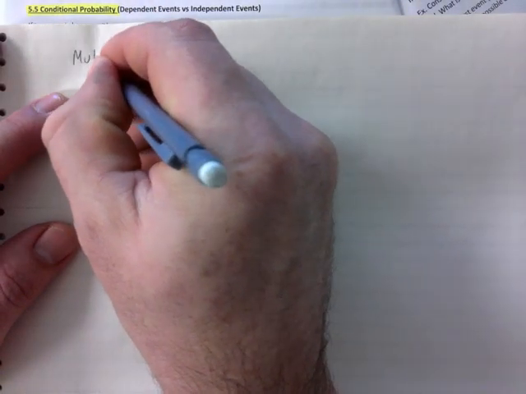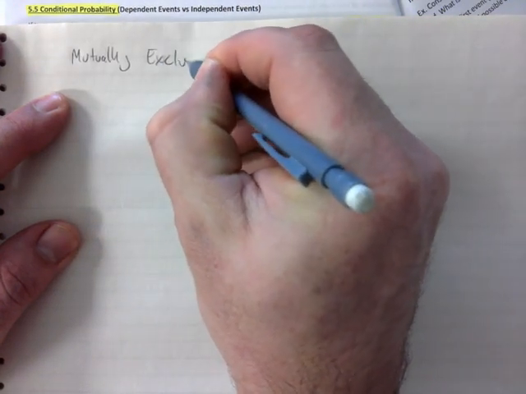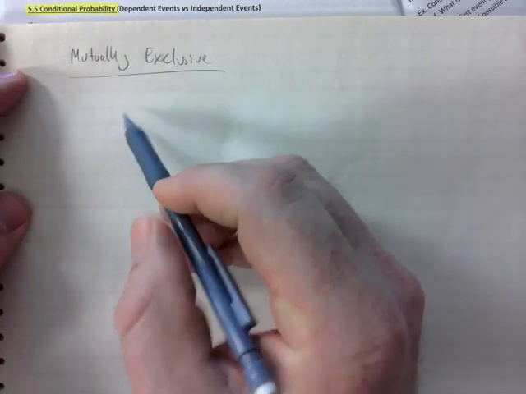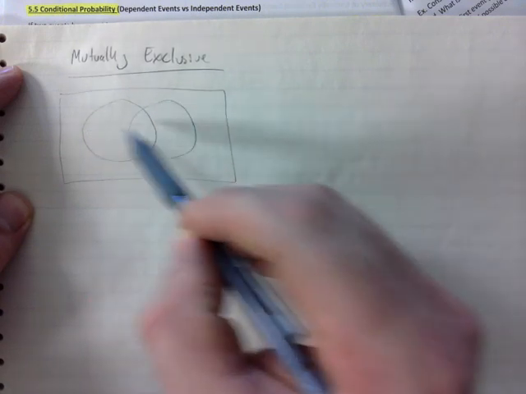Here you go. So when we're wondering whether or not events are mutually exclusive, we're wondering, if I consider my universal set, is there overlap between those events?